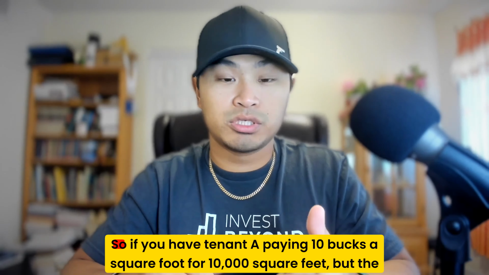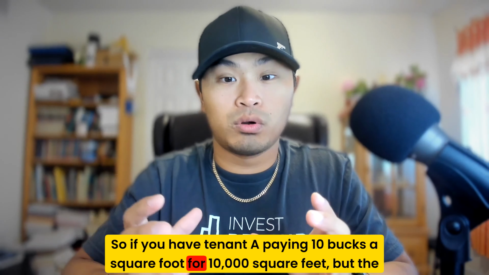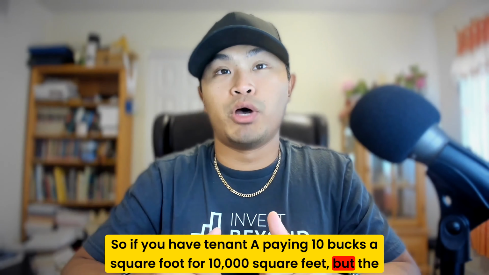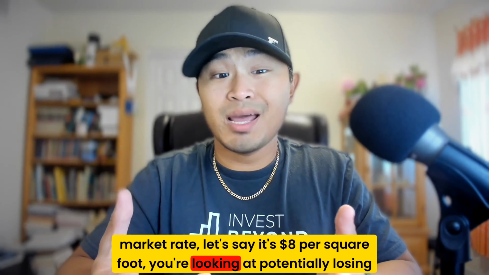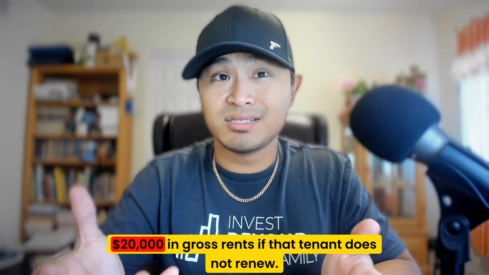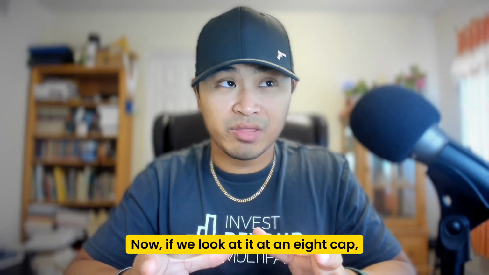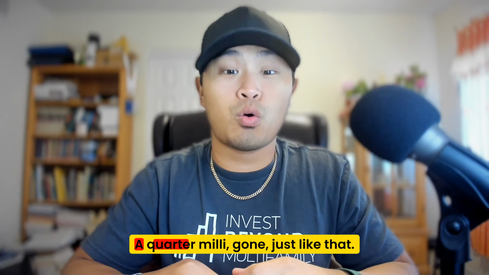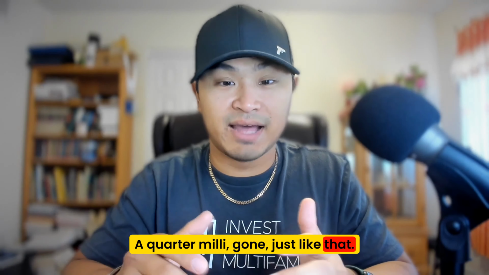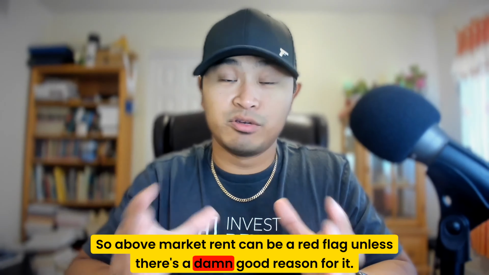And here's an example. So if you have tenant A paying $10 a square foot for 10,000 square feet, but the market rate, let's say it's $8 per square foot, you're looking at potentially losing $20,000 in gross rents if that tenant does not renew. Now, if we look at it at an 8 cap, that's going to be a $250,000 hit in valuation. $250,000 gone, just like that. So above market rent can be a red flag unless there's a damn good reason for it.